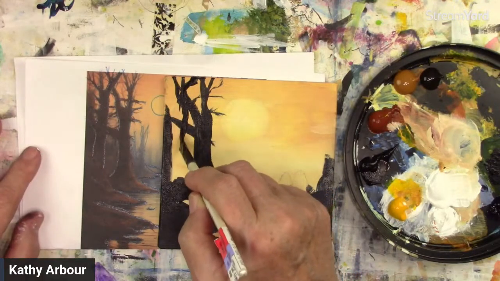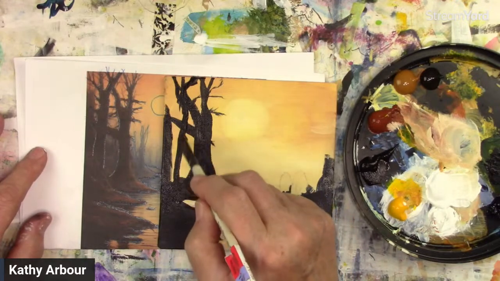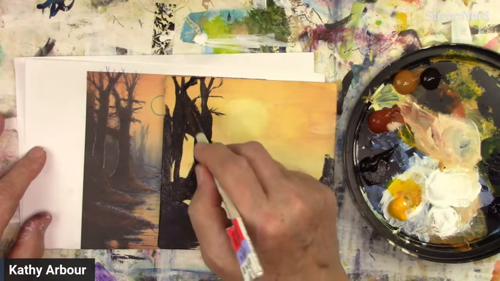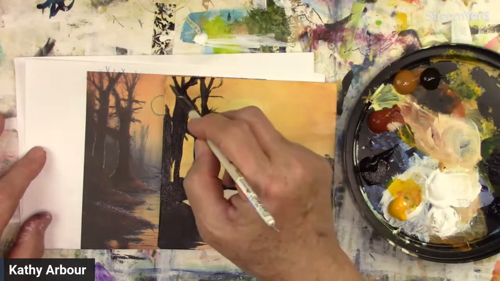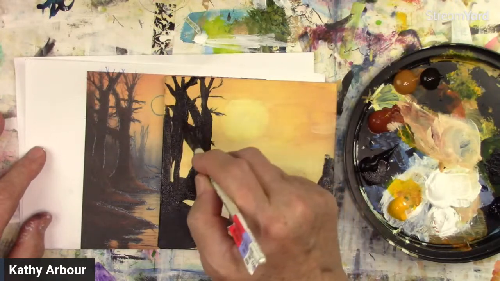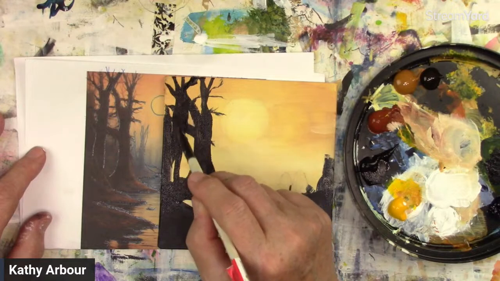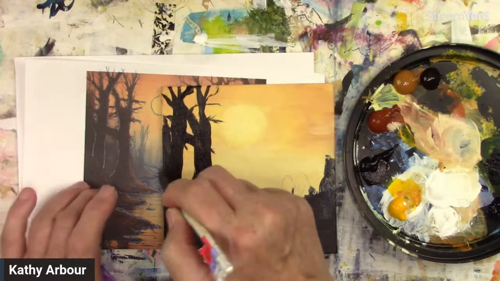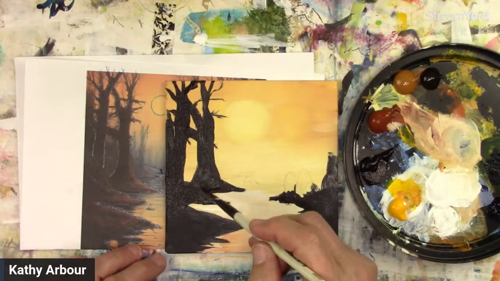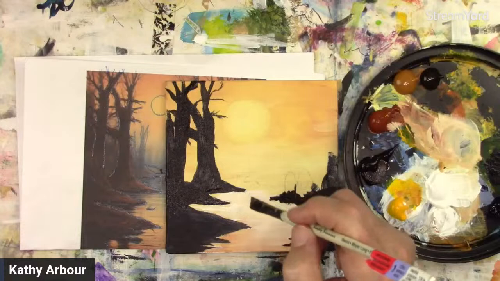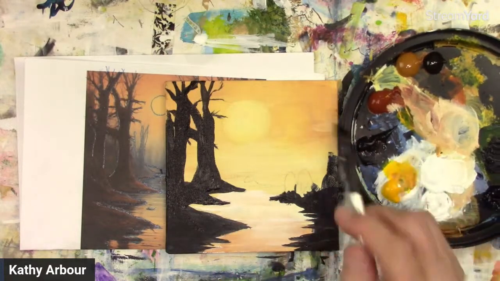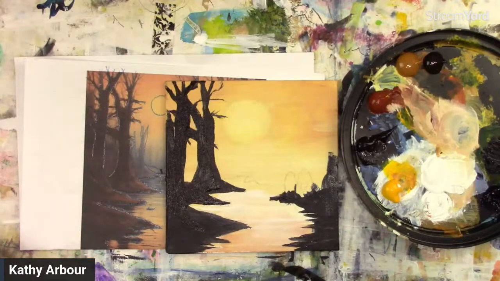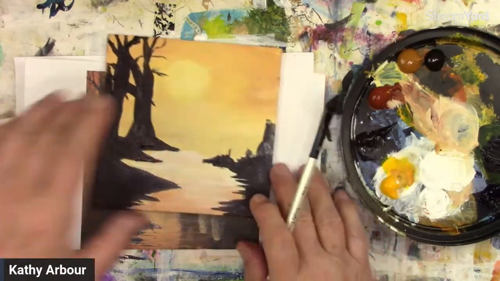This is just the base coat, so don't worry too much on how it's looking, because we add to it. It always looks weird. Let's see if I can get that glob off there. It's so dark that you can hardly see where everything is basically positioned. Let's see, I got that. We'll put the other marks in later. Let's do this side now.